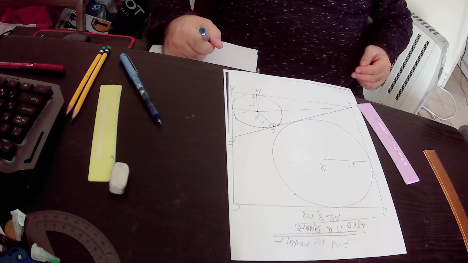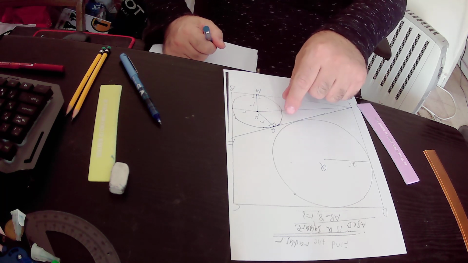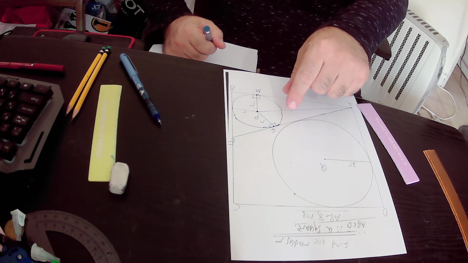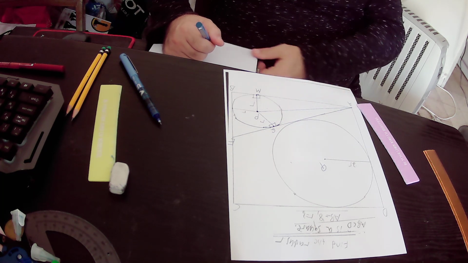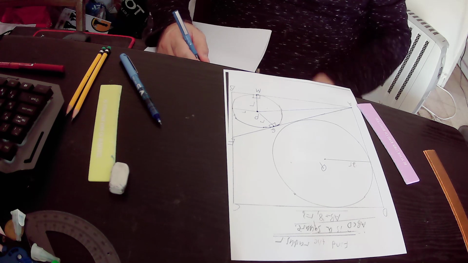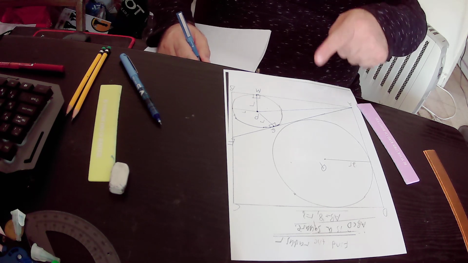So in the next step we will prove that those two right triangles are congruent to each other.